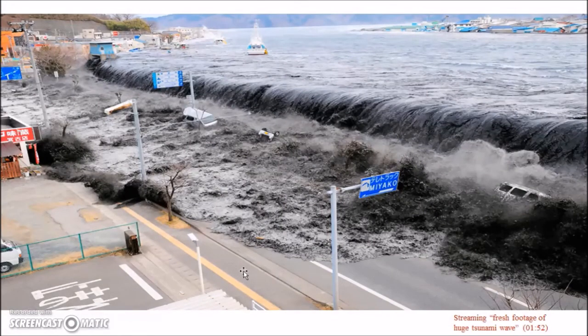Another possible effect, if the earthquake happens under the ocean, you might get a tsunami. Sometimes people would call it a tidal wave. Tsunami, very, very scary and often causes quite a bit of destruction.